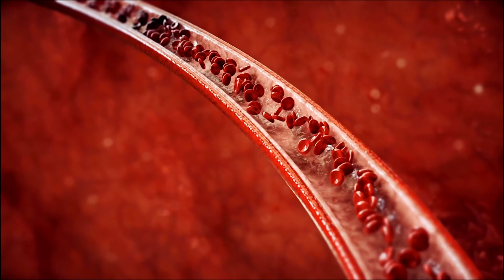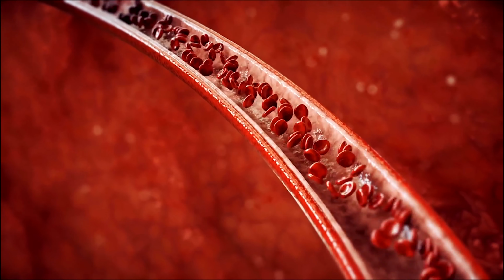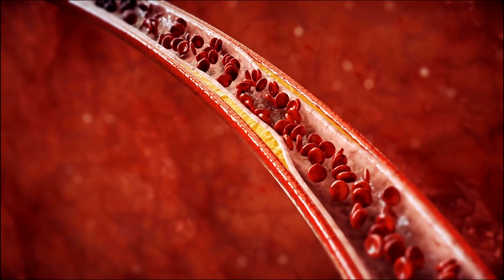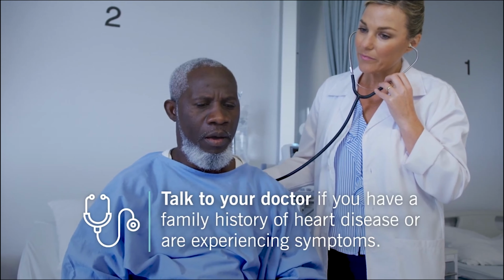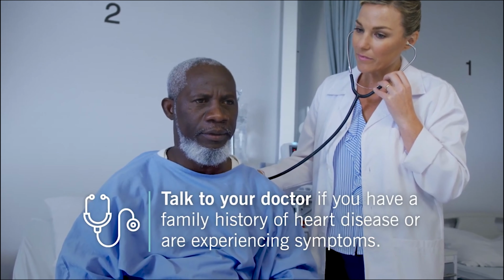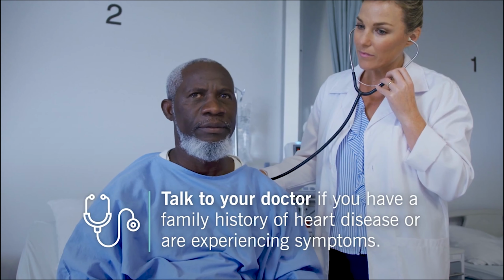Coronary artery disease is the most common type of heart disease. However, sometimes you won't know you have it until you have a stroke or a heart attack. Talk to your doctor if you have a family history of heart disease or are experiencing any coronary artery disease symptoms. Early intervention is key to keeping your heart healthy, both now and in the future.